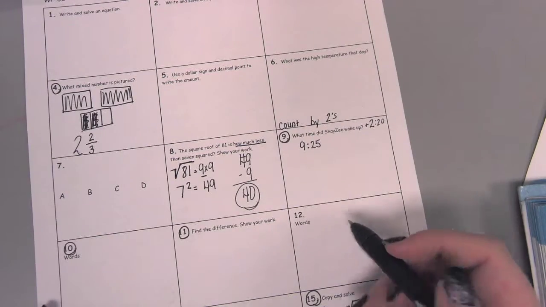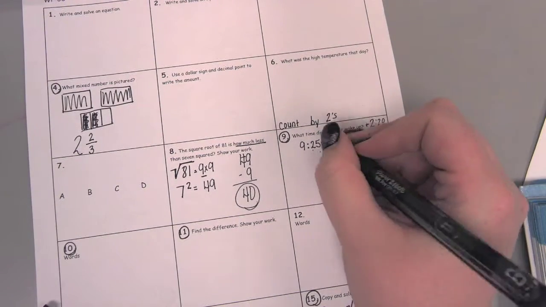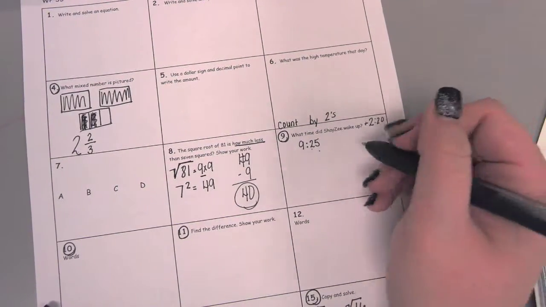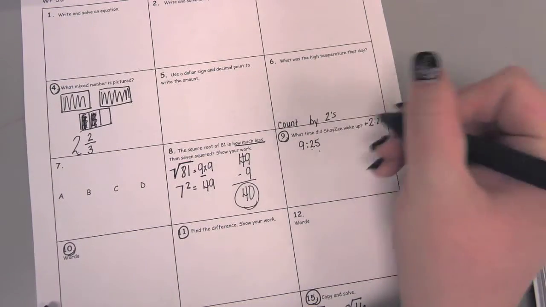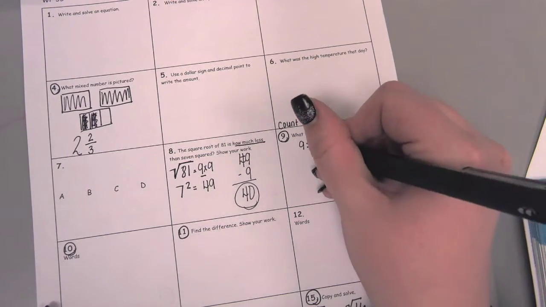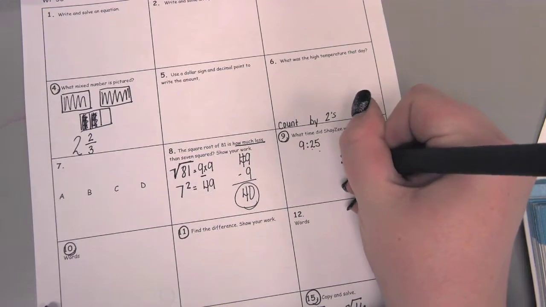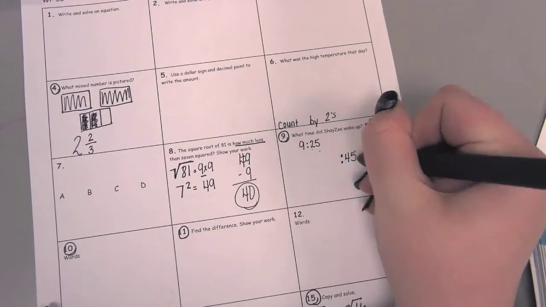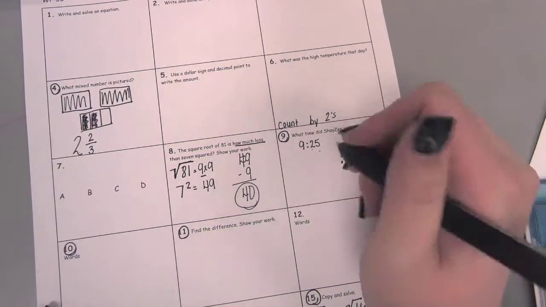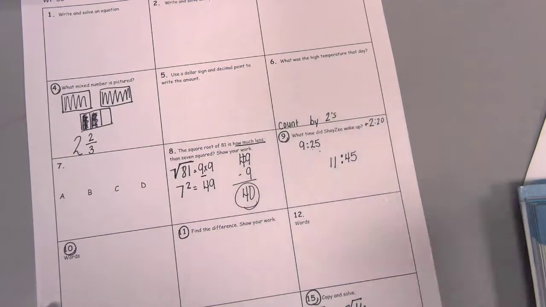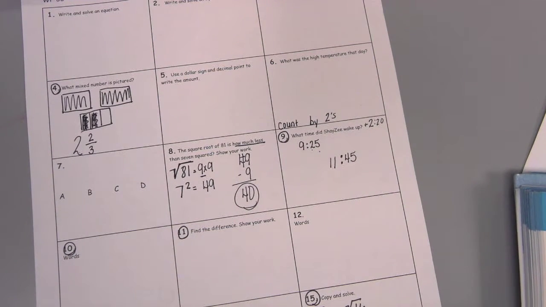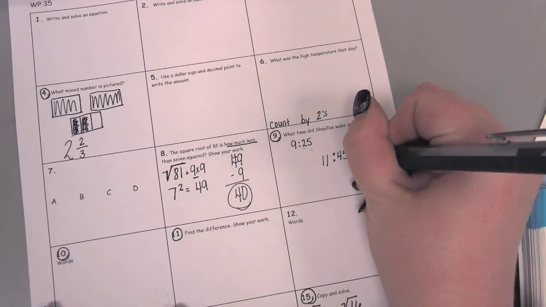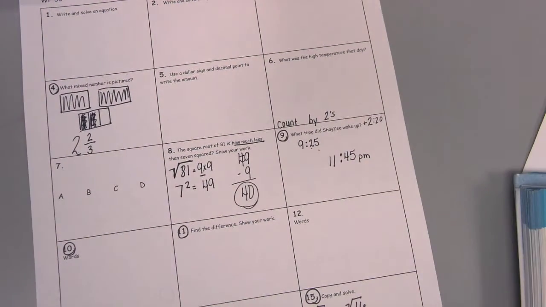2 hours, 20 minutes. I can add 20 minutes to 25 without passing an hour. That won't cause us any problems. So 25 becomes 45, 9, 10, 11. 11:45. And it says on Saturday night, so it is 11:45 p.m.